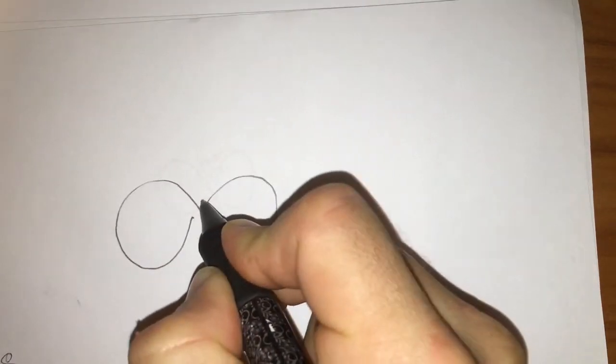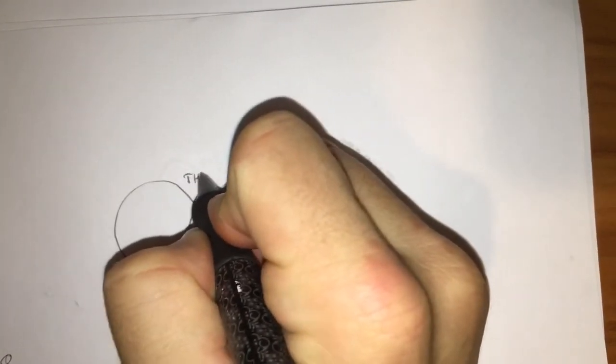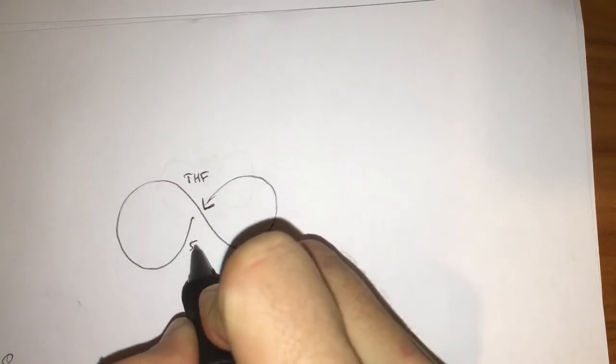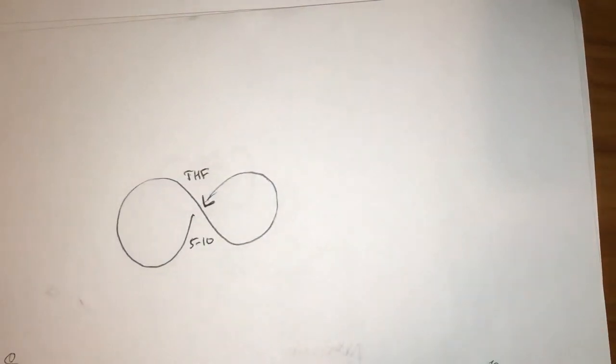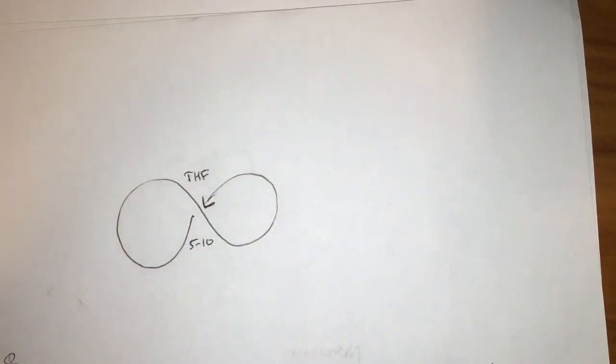So here's a pathway for that. It's actually really simple. You start out, you do an infinity sign, and you got to make sure the arrow is going the right way. So you might have to draw this once or twice, but once you have it, it's really easy. You start out with your tetrahydrofolate, and then put 5,10 down here. There's tons of symmetry in this, and that'll play out as we go forward.